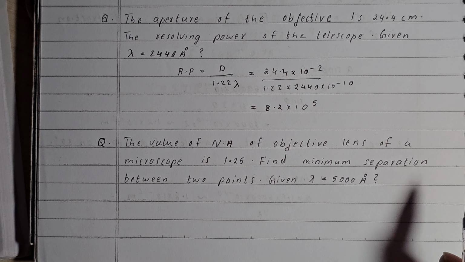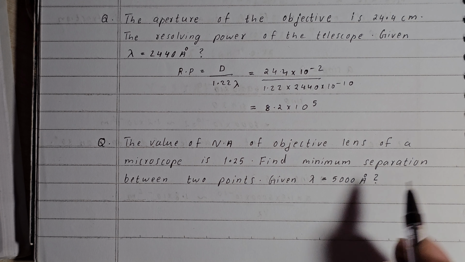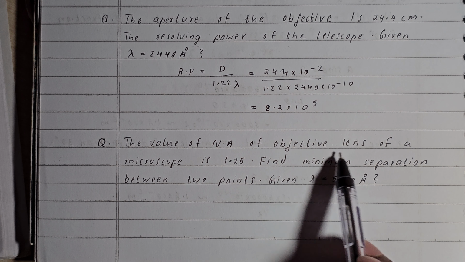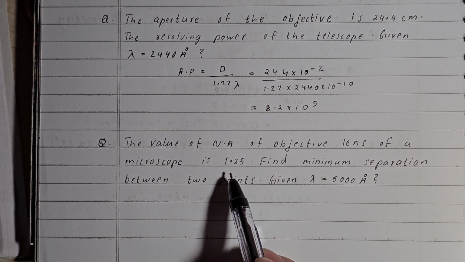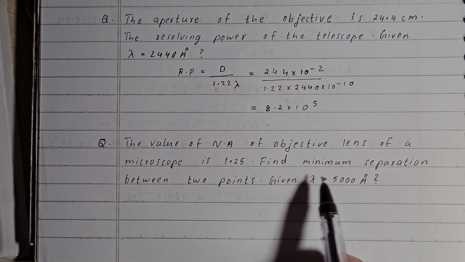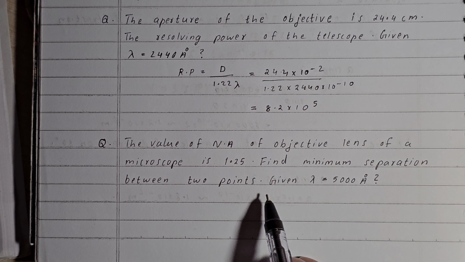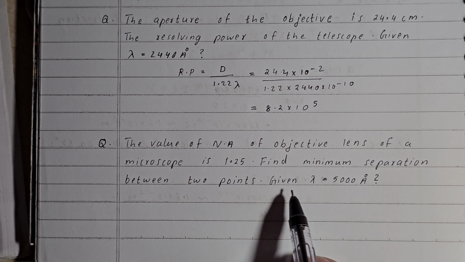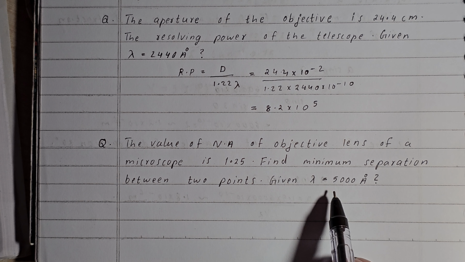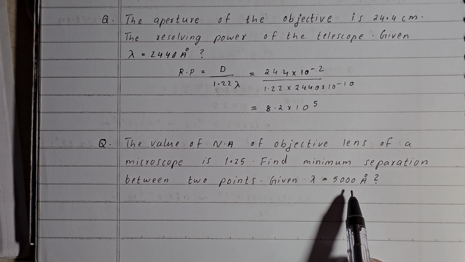Next problem. The numerical aperture of the objective lens of a microscope is 1.25. Find the minimum separation between 2 points, that is, the limit of resolution d. Lambda is 5000 angstrom.